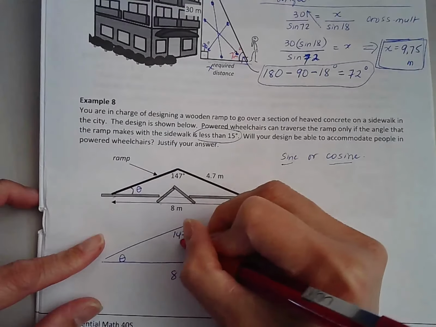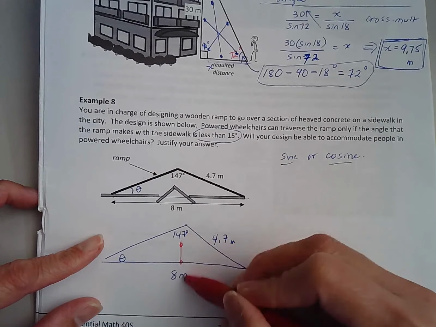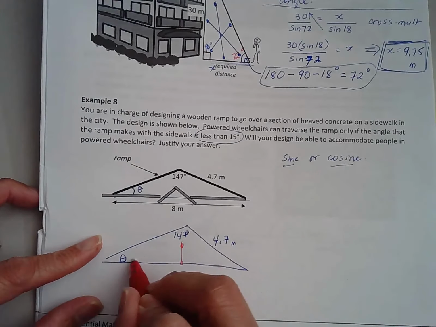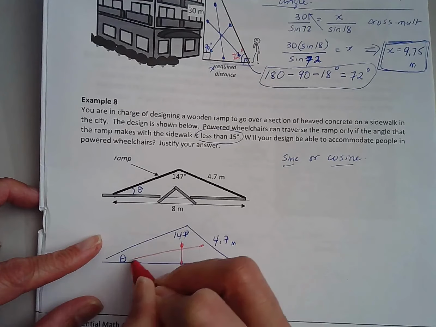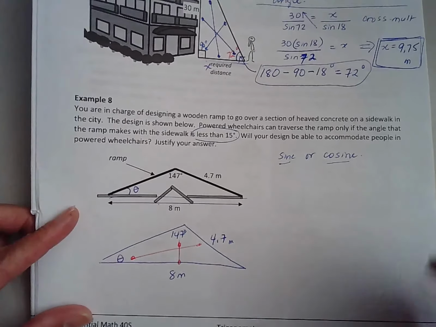Okay, so this is a complete ratio: you've got the side and then the angle, and then the other one is half complete. So let's set it up. Yes, it is sine law.